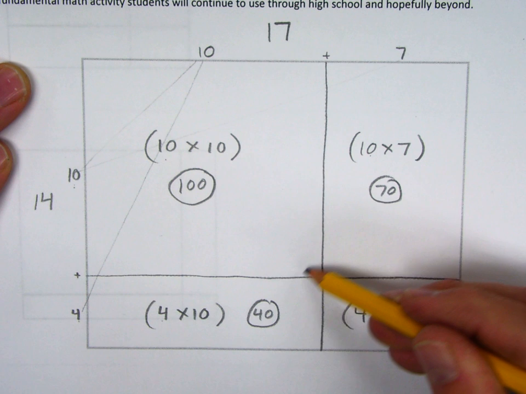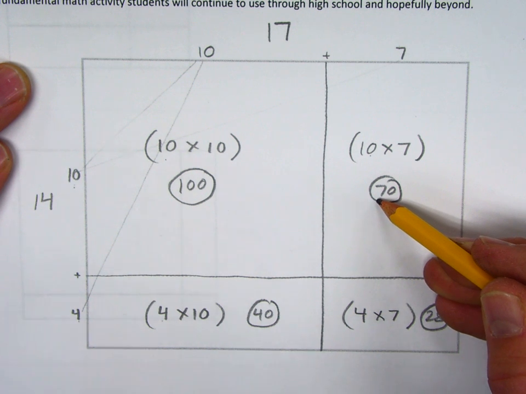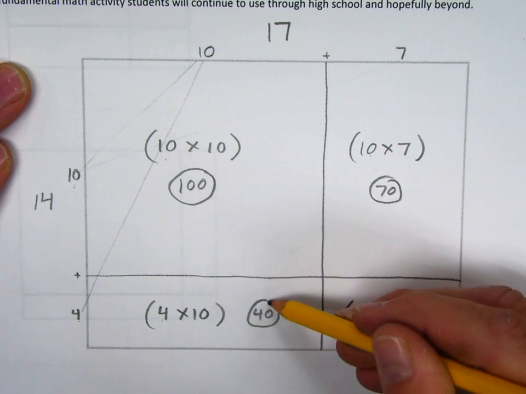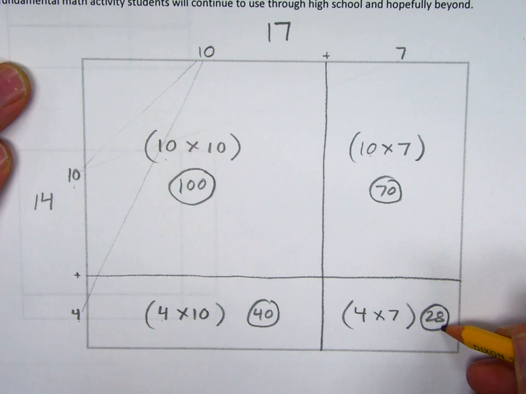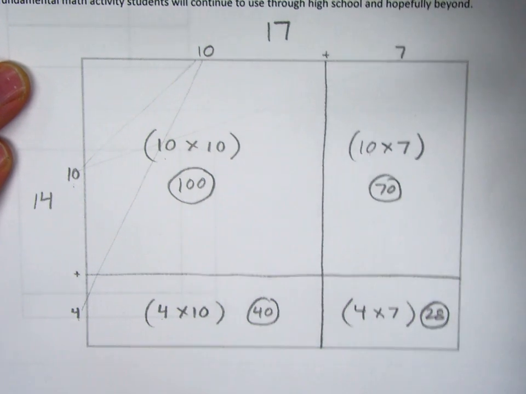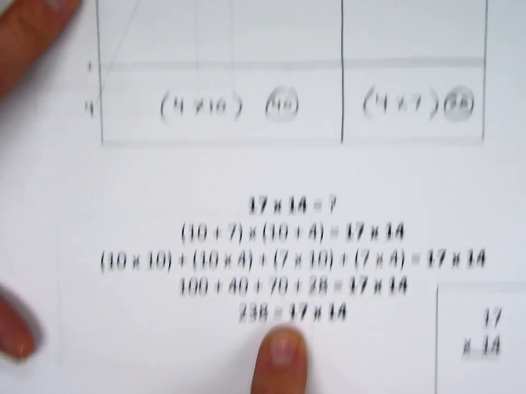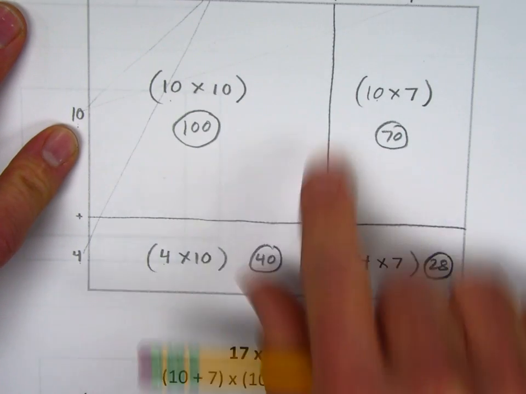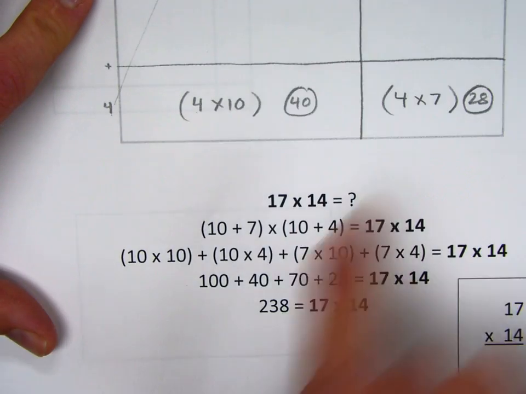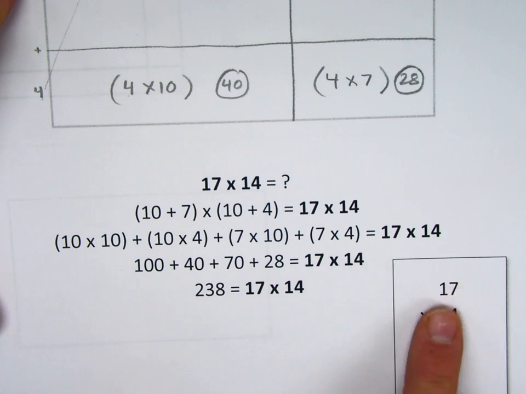I could say 40 plus 70 is 110. 110 plus 210 is... this is 210 plus 28 is 238. And that's the same work that I'm going to get down here when I solve it here. And with highlighters, I'm going to show you how all of this stuff up here is in this space, but it's also in this space over here.